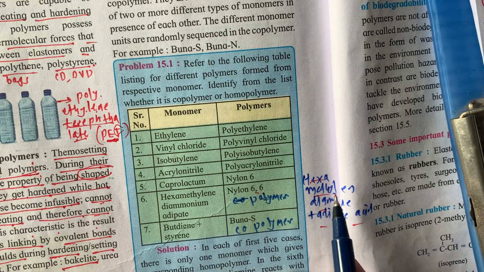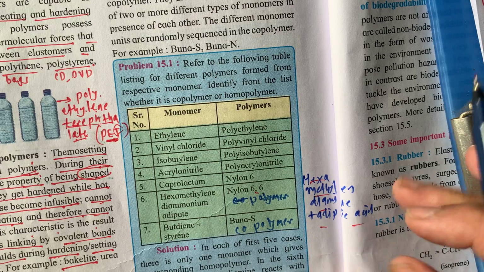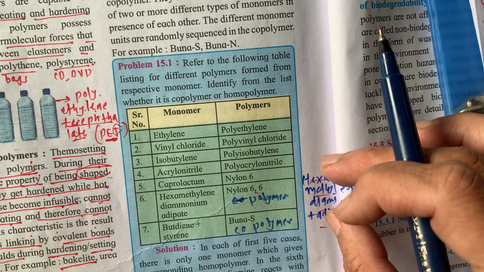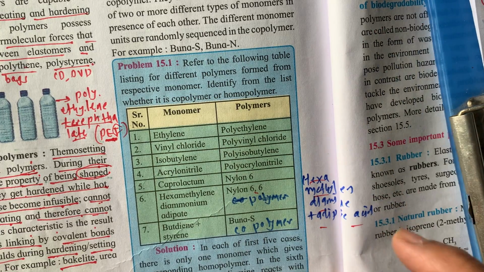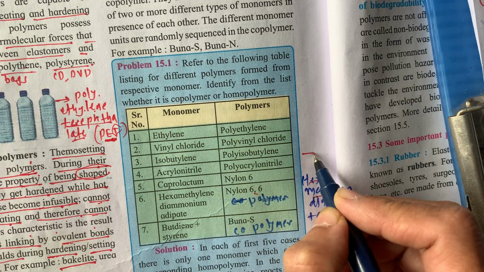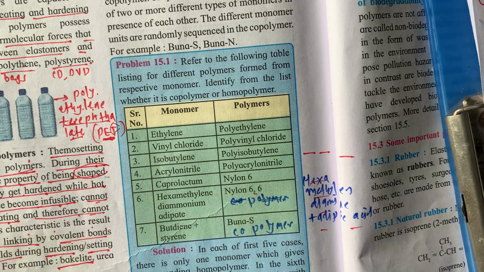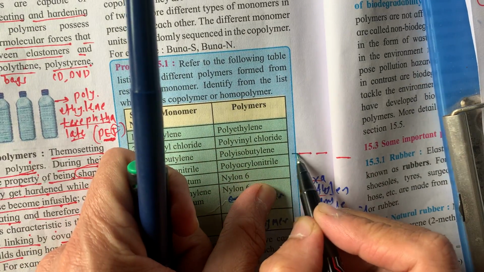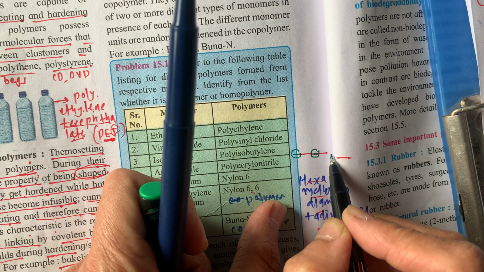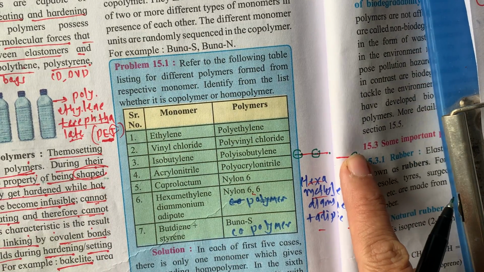This is made up of hexamethylene diamine and adipic acid, which add to each other and form one monomer, and that monomer is going to repeat and connect to each other through such bonds. So this is nothing but the monomer.